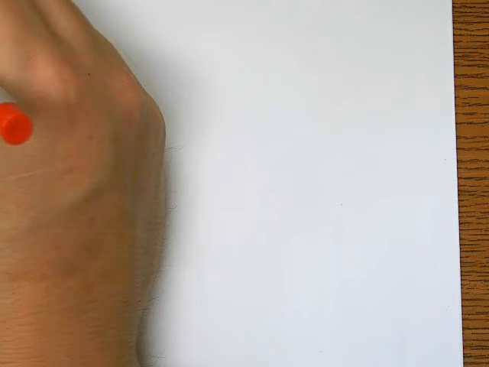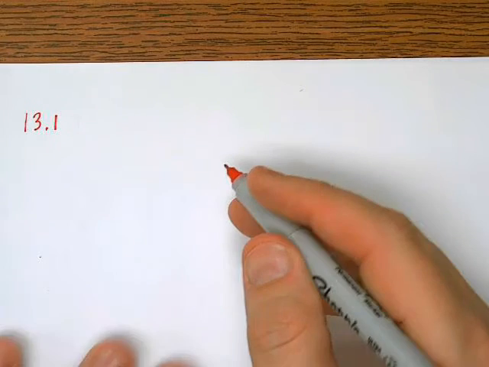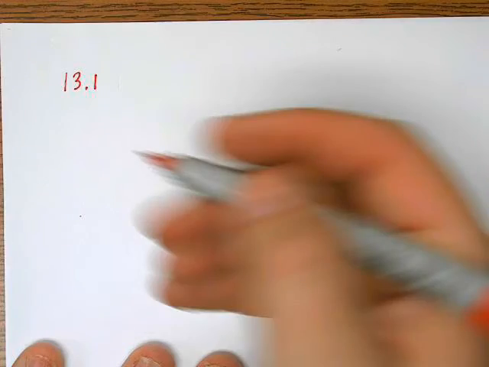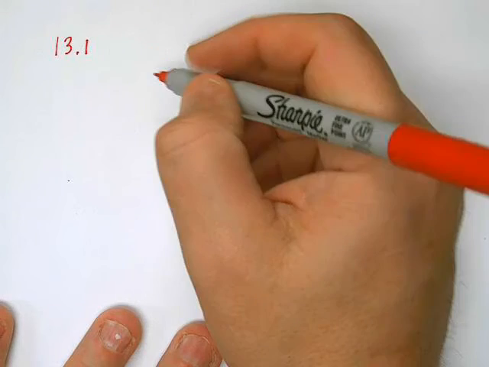Virtual students, Section 13.1 still. We are continuing on. Okay, so let's review some things. This is for your notes. Those of you virtually and those of you here in class.